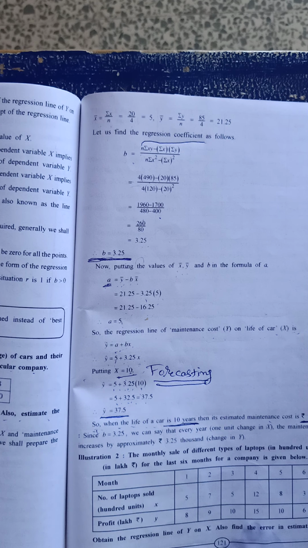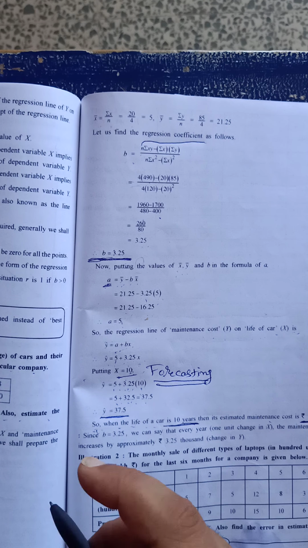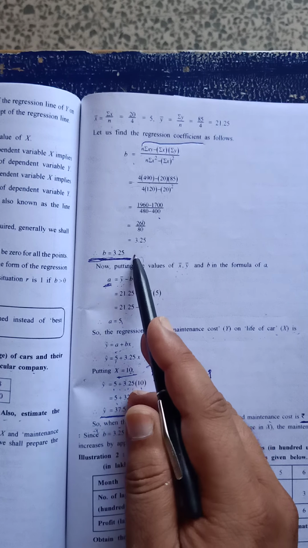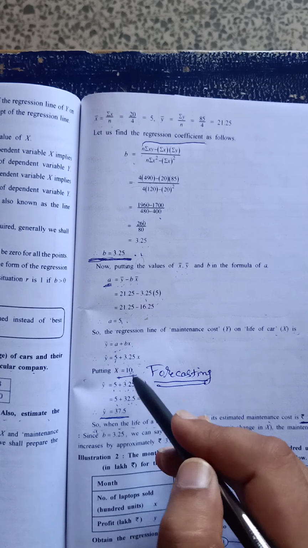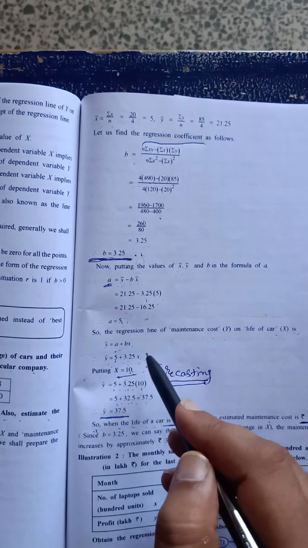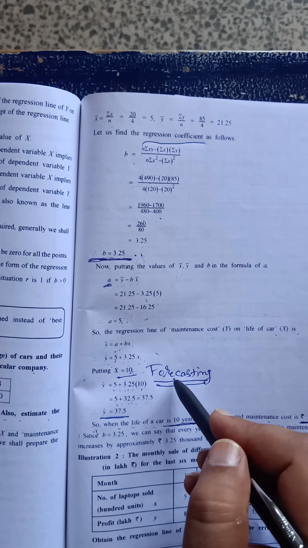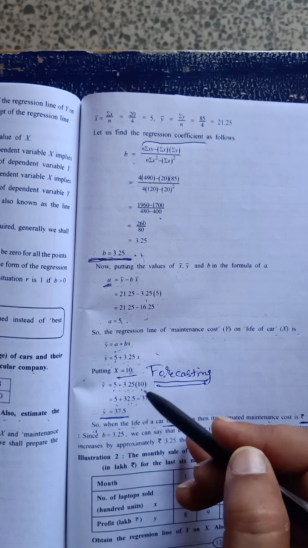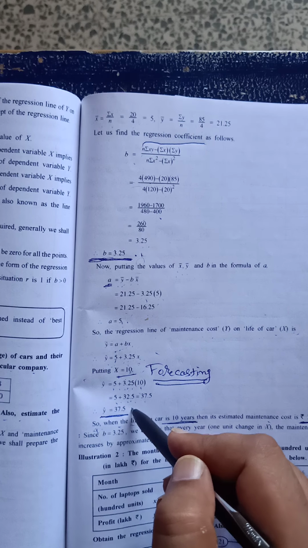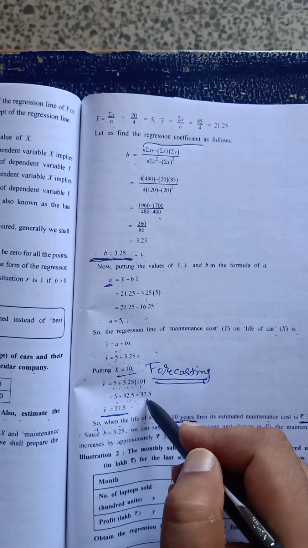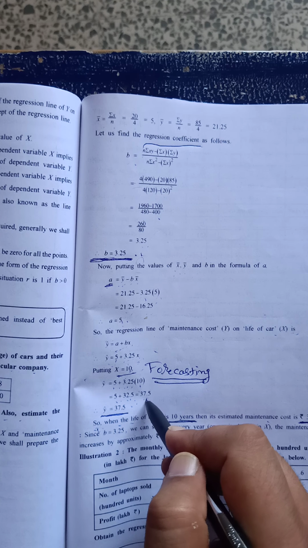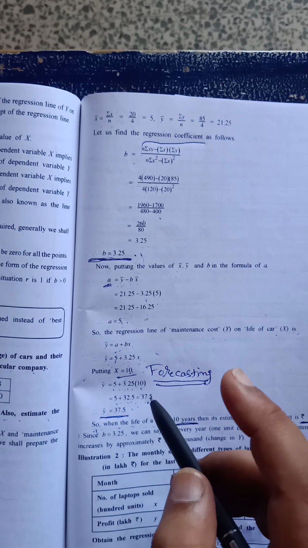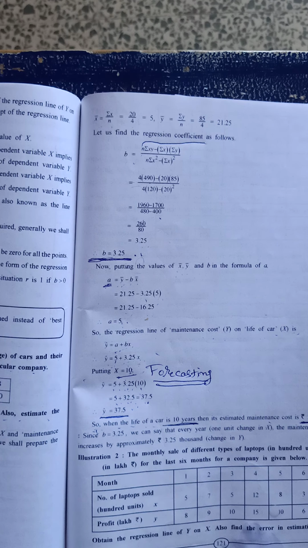Clear? In this way we can easily find the regression line by doing 3 steps: regression coefficient, b, constant, a, third regression line y cap, and if they give the value of x, then we also do forecasting of y cap. So I am confident enough that you all can understand the method of xy in the regression line. Thank you.